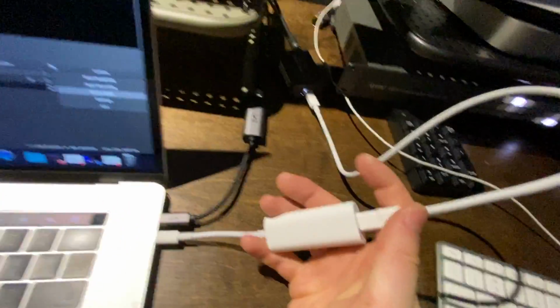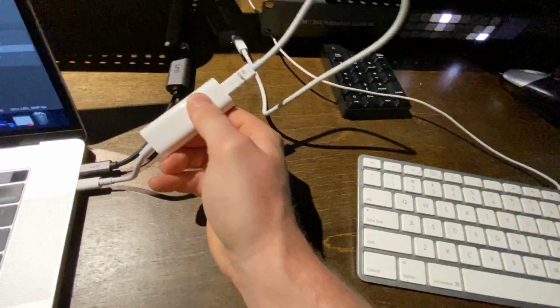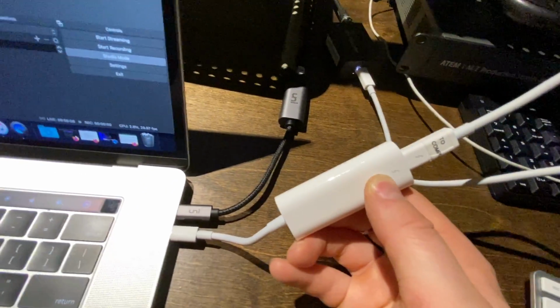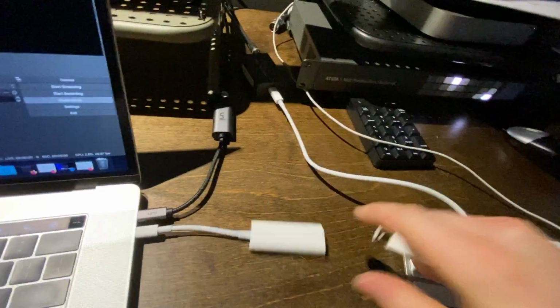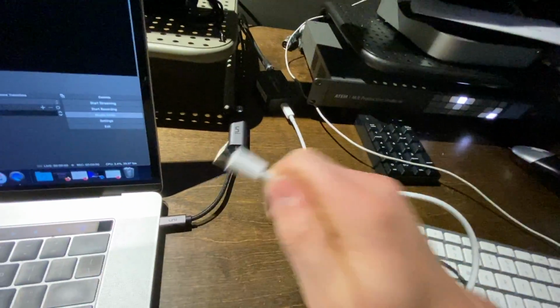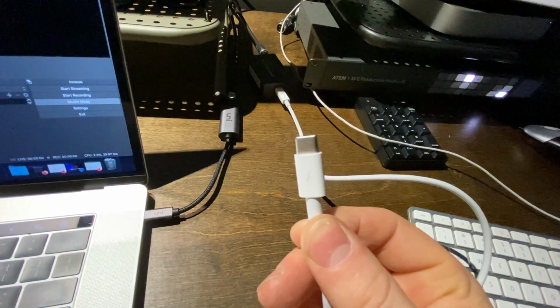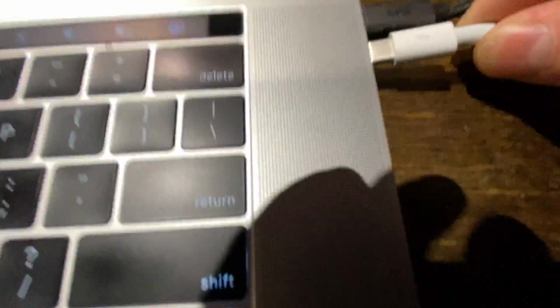This converts it from Thunderbolt 2, which is what this is, and I'll just pull that out so you can see that. Thunderbolt 2 to a USB-C or Thunderbolt 3 cable. So that's Thunderbolt 3, but it's also a USB-C connector. I'll put that back in. Excuse me. There we go. It's hard to do. Sorry. All right, there we go.